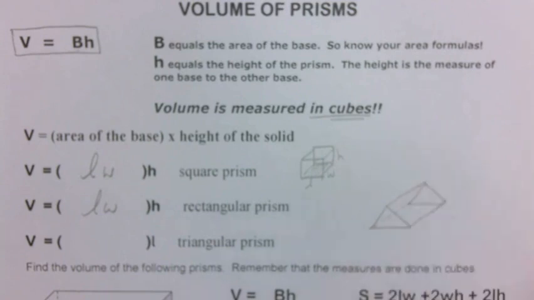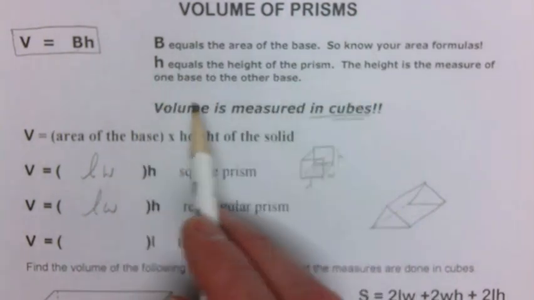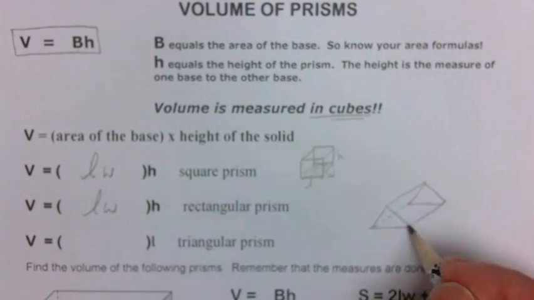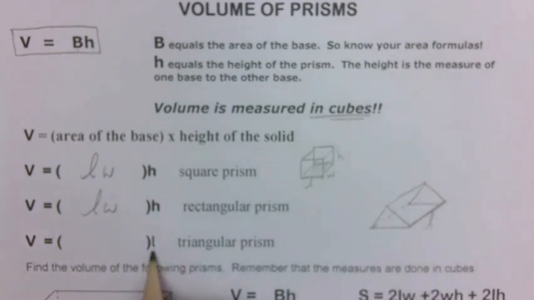Okay, now we set up here that the height is always what connects the one base to the other. But when our triangular prism looks like this, the measurement that connects the two triangles together is actually going to be the length, which is why here in our formula, it doesn't say h anymore, it says times the length. All right, we need to figure out what the area of a triangular face is, and then multiply that by the length to get the volume of the triangular prism.